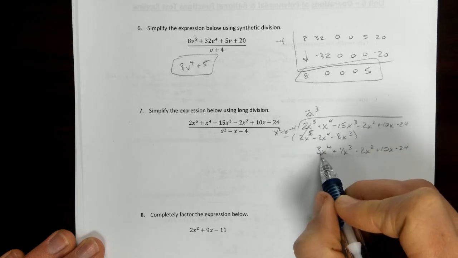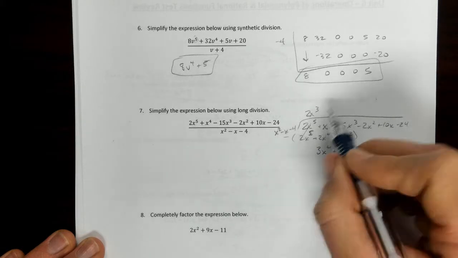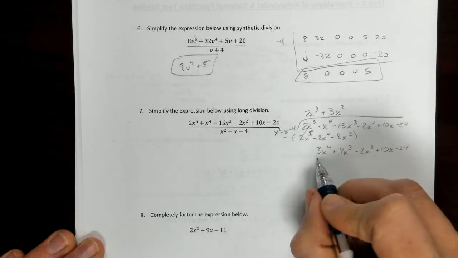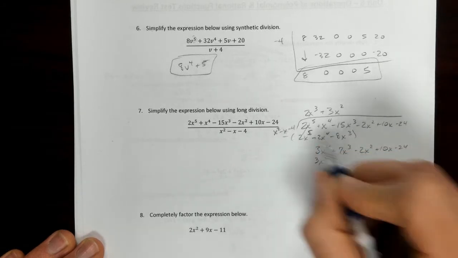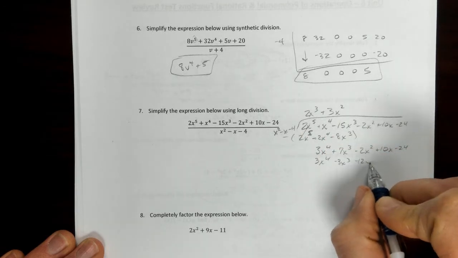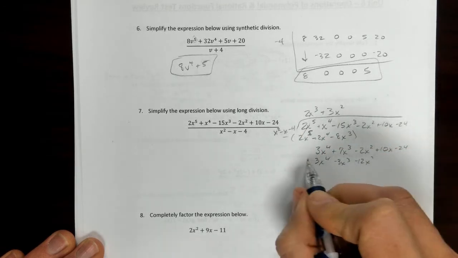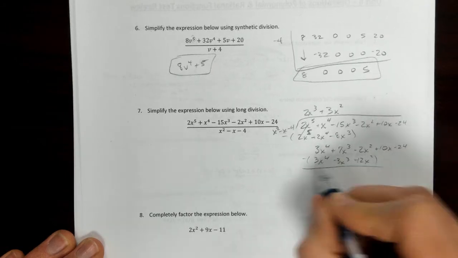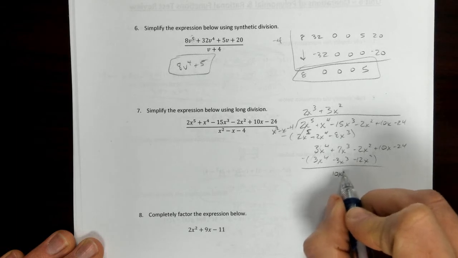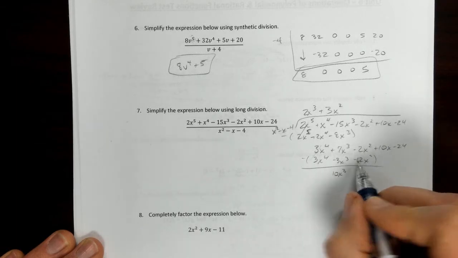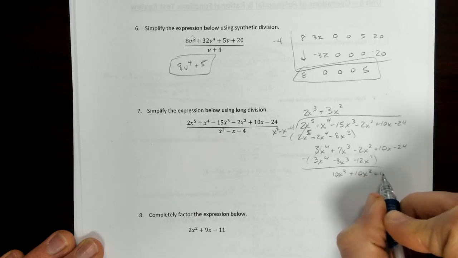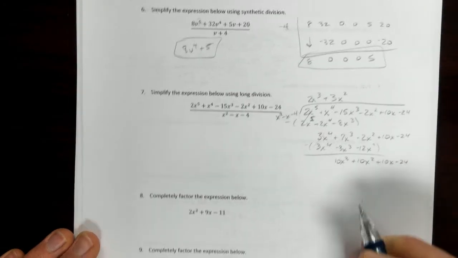So now we're looking at what to get 3x to the fourth. We need a 3. We need an x to the second power. So that's going to give me 3x to the fourth. We've got a negative 3x cubed, and we've got a negative 12x squared. Subtract that whole thing. Those cancel out. 7 minus negative 3 is 7 plus 3. It's going to give me 10x cubed. Negative 2 minus negative 12 is going to give me a positive, so positive 10x squared plus 10x minus 24.